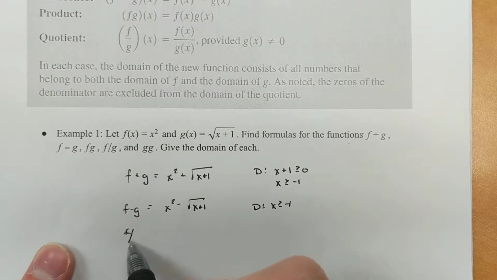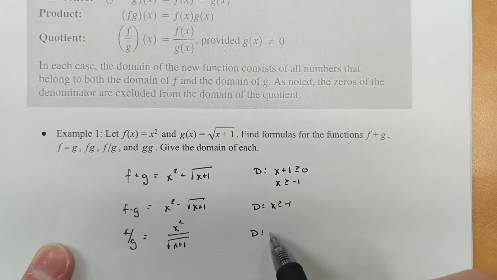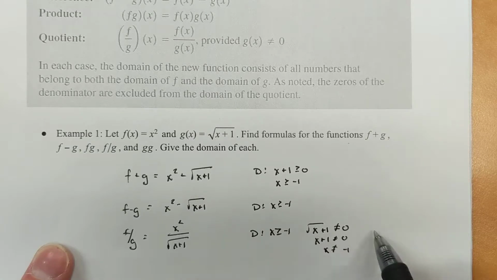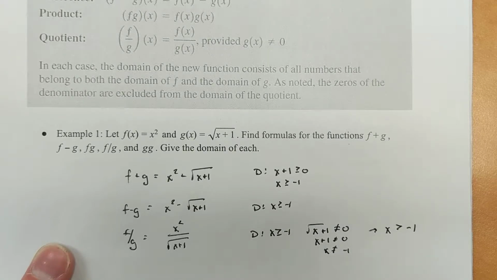Let's see, the next one is f over g. So that's x squared over the square root of x plus 1. So the domain for this one has this condition because of the root. Also, I have to check this because I have a fraction. So x plus 1 not equal to 0, square both sides. So x can't equal -1. So if you actually put these two things together, your domain is actually just x is greater than -1.